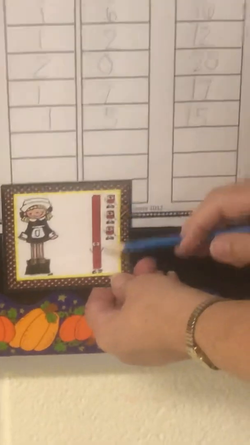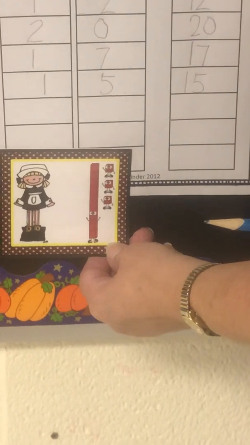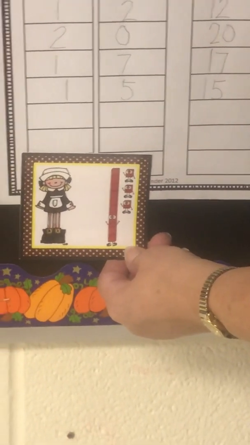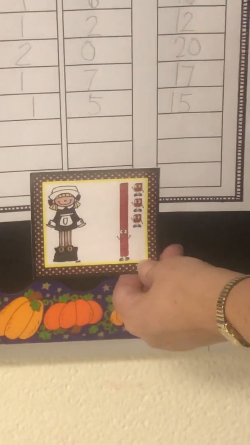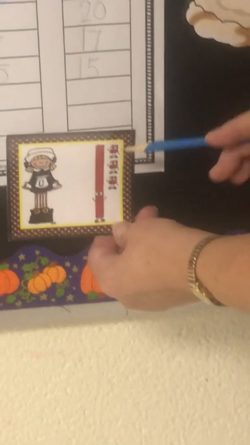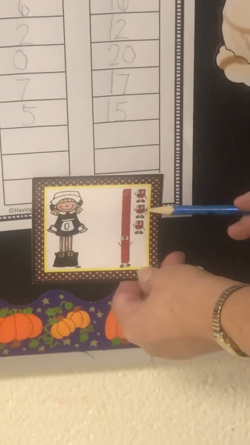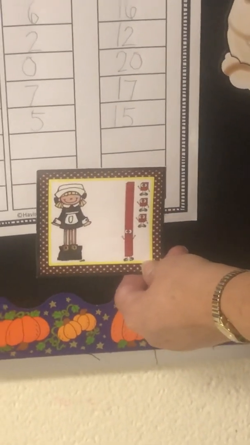All right, let's try this one. Count the tens, write it down. Count the ones, write it down. Slide it over. Write your number. Then count to see if you were right. Were you right? I bet you were.